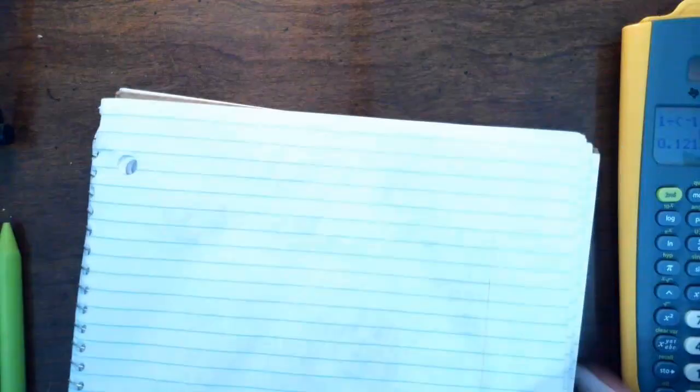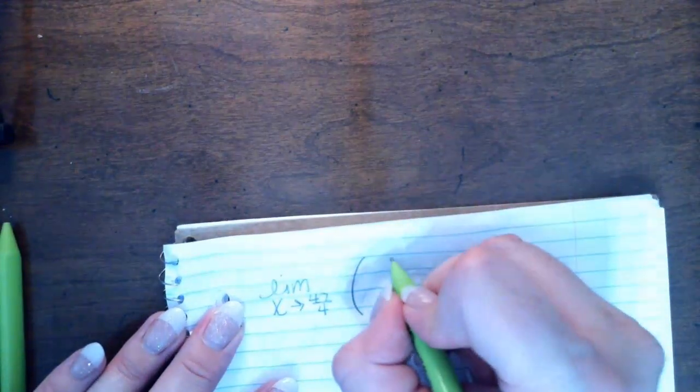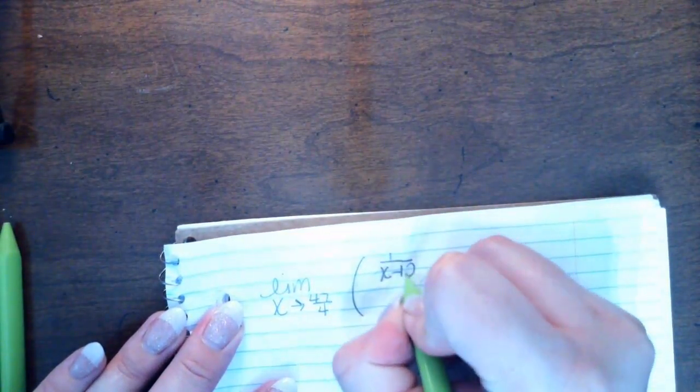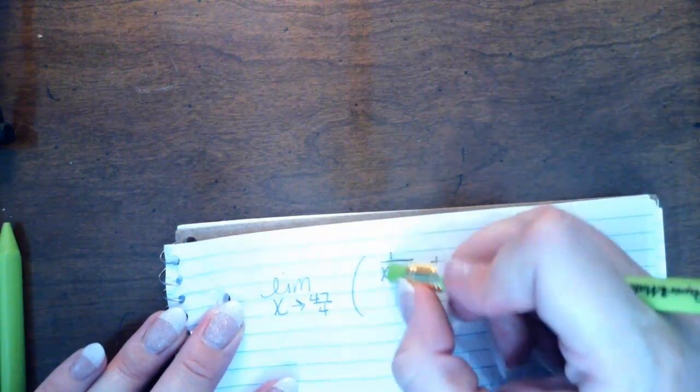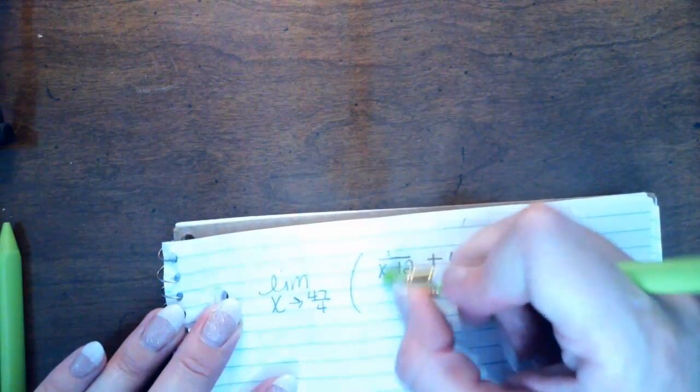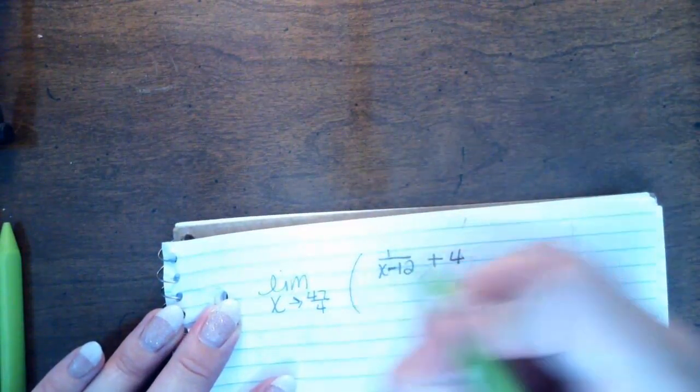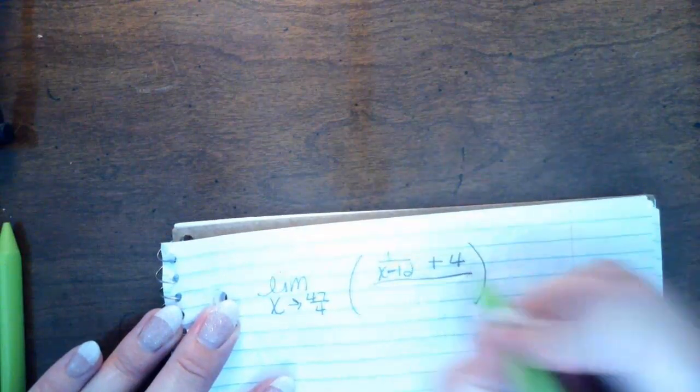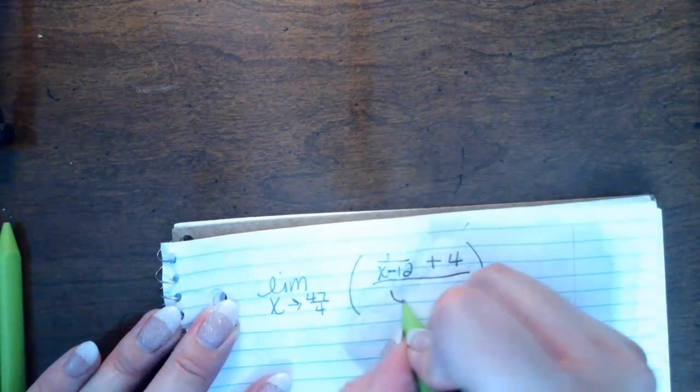All right, let's try one where we have to rationalize or get a common denominator. We have the limit as x goes to 47/4 of 1 over x minus 12 plus 4, over x minus 47/4.